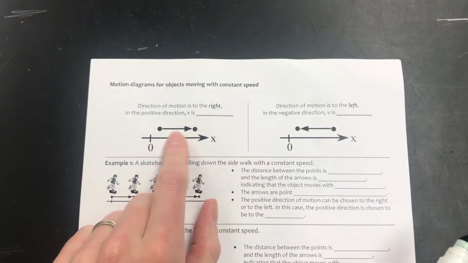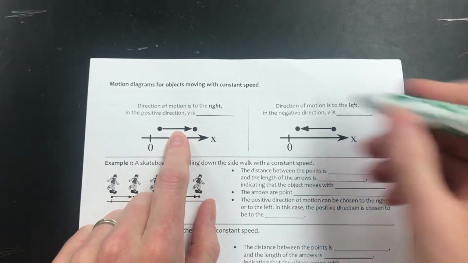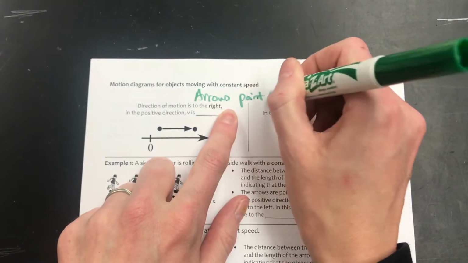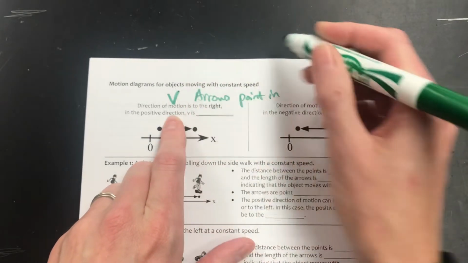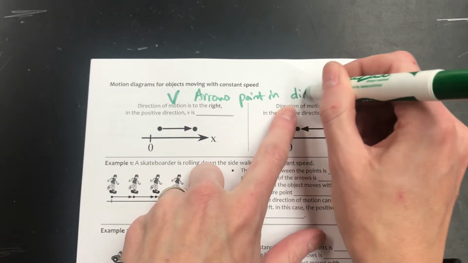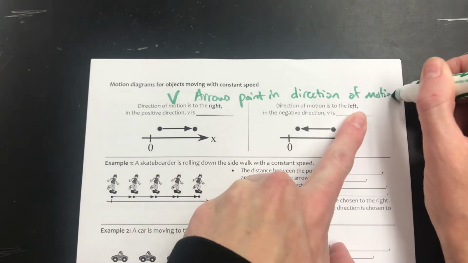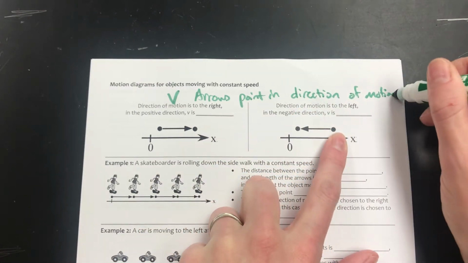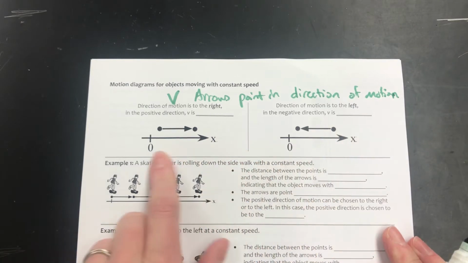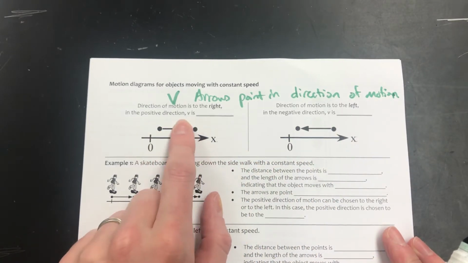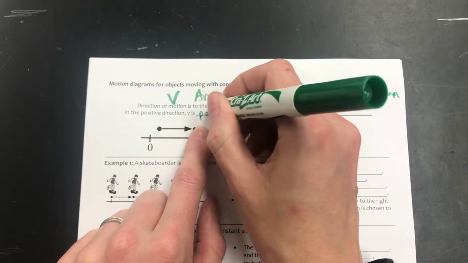On the next page, here's where we're talking about the arrows. Velocity arrows always point in the direction of motion. My paper is kind of bubbling up, so I'm trying to keep it down while I write here, that way it's not too sloppy. If the direction of motion is to the right, then the velocity, the speed, is in the positive direction.